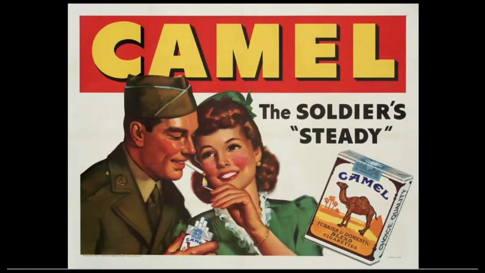This cracks me up. As I said before, propaganda does not only come from the government. Sometimes with a popular cause like wartime, everybody kind of throws their hat in the ring. Even the Camel cigarette brand, calling itself the Soldier's Steady, which is a sort of strange sexual idea if you think about it. Like, he's going to be off to war without his girlfriend, but he's got a cigarette instead of his girlfriend. Is that how it works? I don't know.